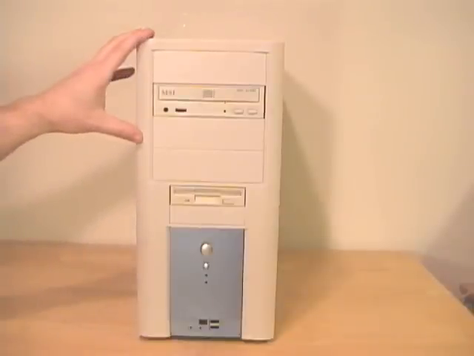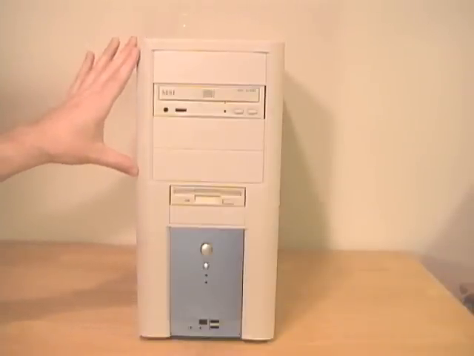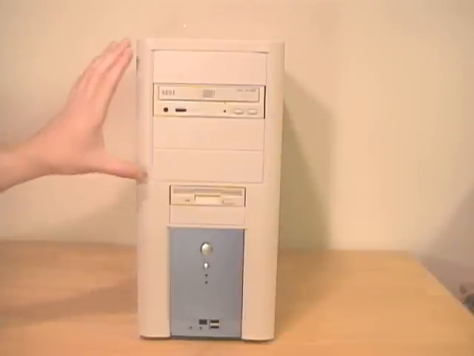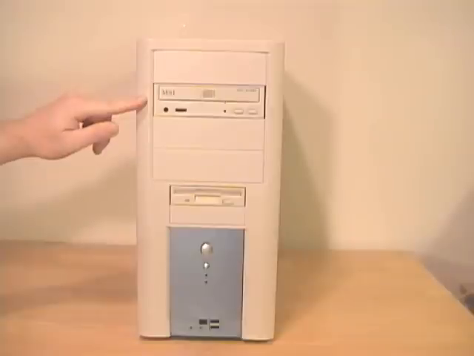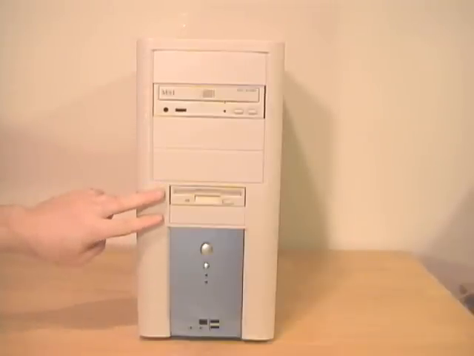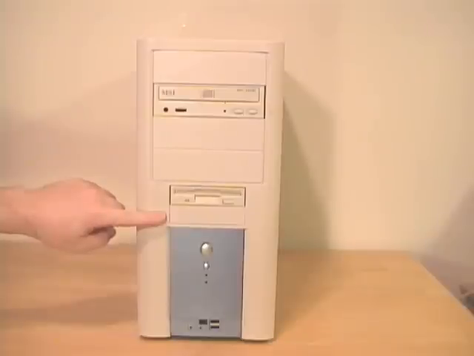Here's an example of a basic computer case. This front part is called the front bezel. It allows access to optical drives. In this case I could have 4 optical drives. Here I have 1 CD burner installed. It has slots for 2 floppy devices. In this case I have 1 and I have an open slot.